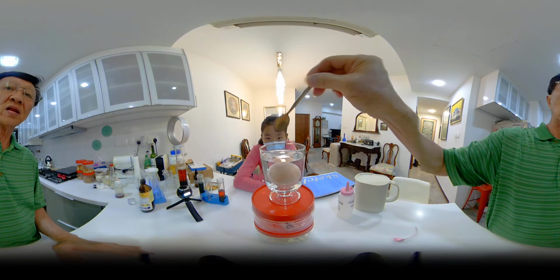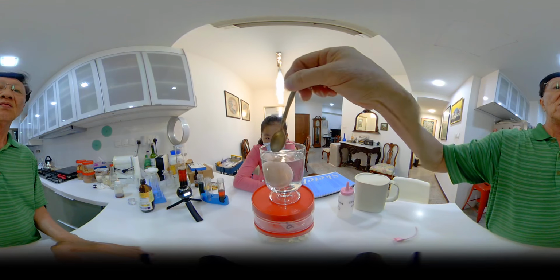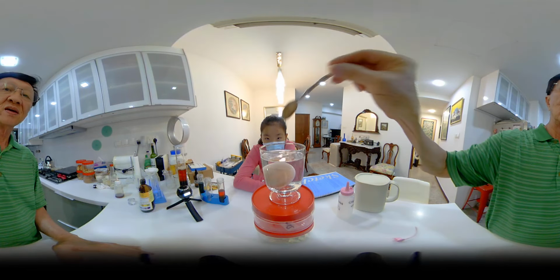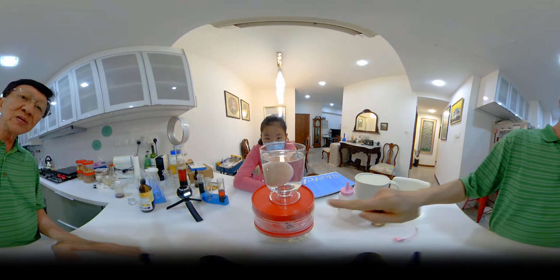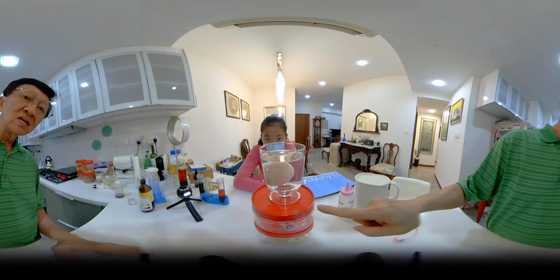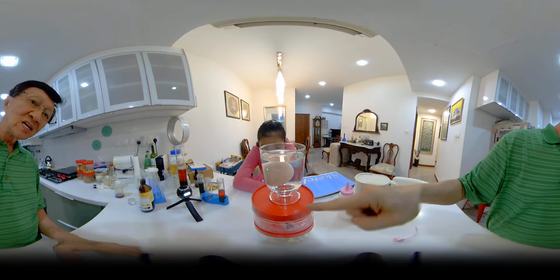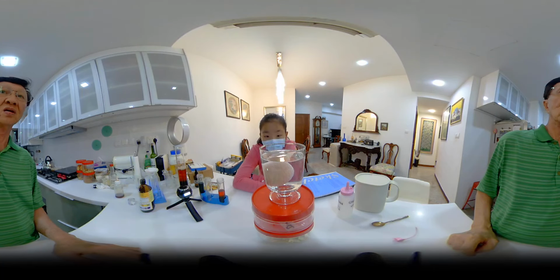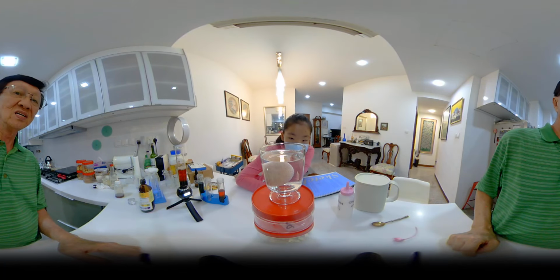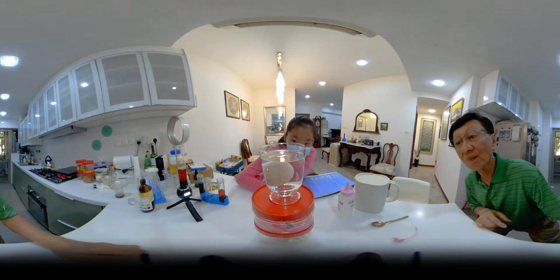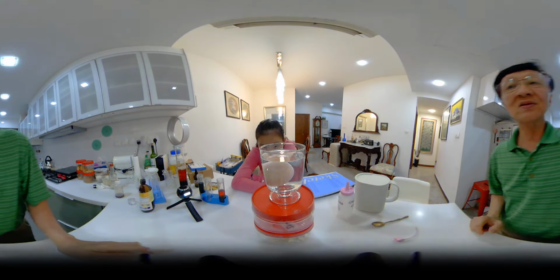So the eggshell actually reacts with the vinegar. Now it's beginning to rise, right? Can you see it rising? It's not touching the bottom anymore, right? Is it touching the bottom? Maybe a little bit, okay.